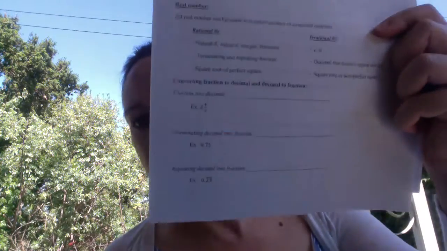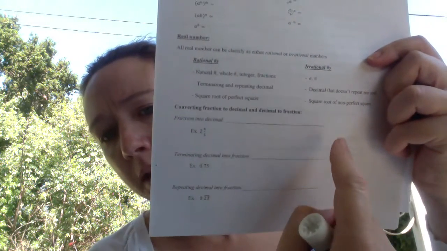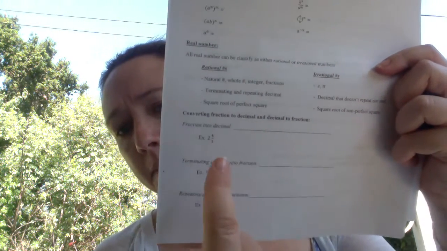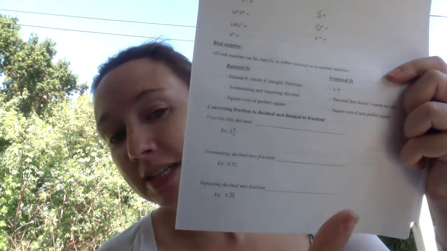This video is to review fractions into decimals and back and forth between those two. So we're going to start off with changing a fraction into a decimal. If you're looking at the review page that I posted, we're looking at this bottom section. I'm going to fill in the blanks and then give you a different example than what's on here so that you can use that example for yourself to practice.